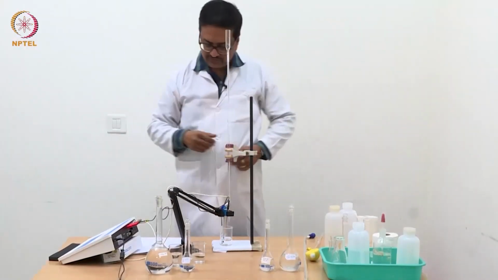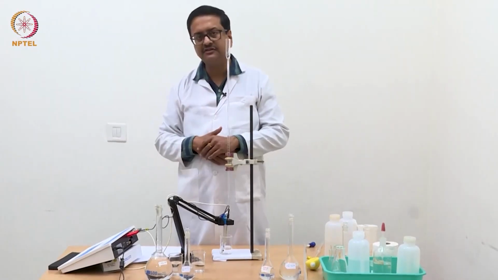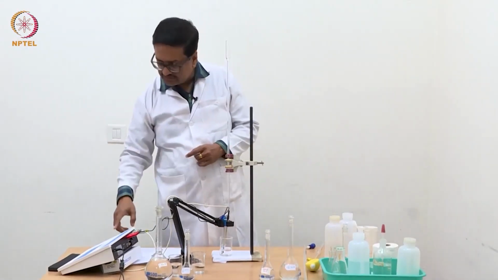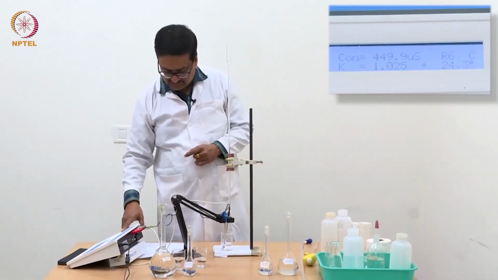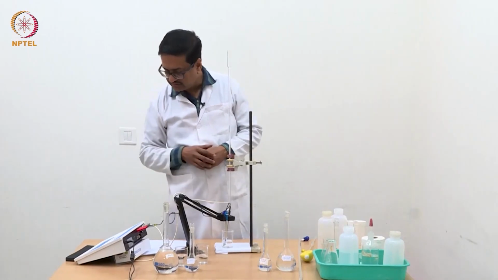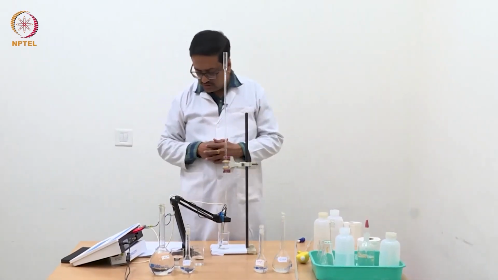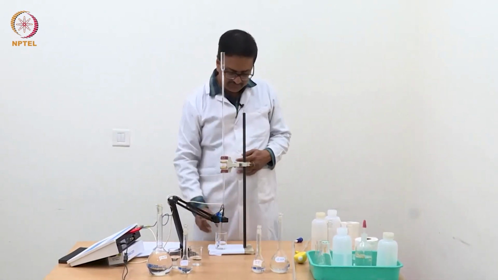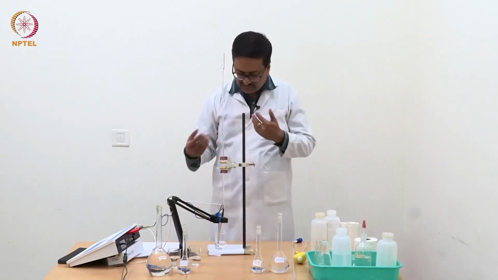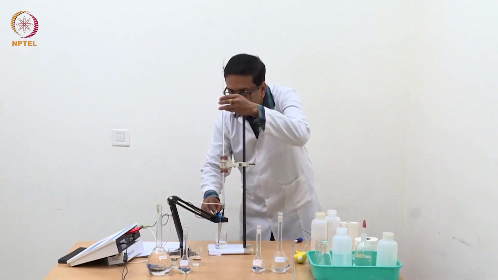Now I have added one more portion of 0.04 ml, and you see that the conductance value is still decreasing. It has now come to 0.44945, which means we are close to the equivalence point.